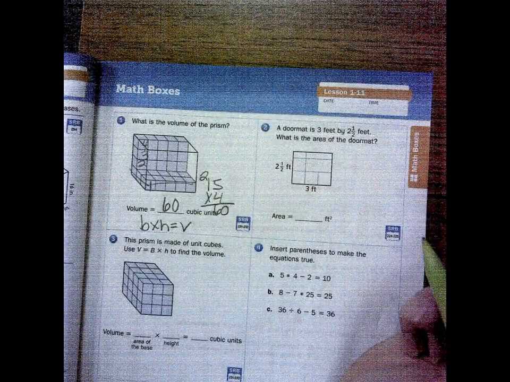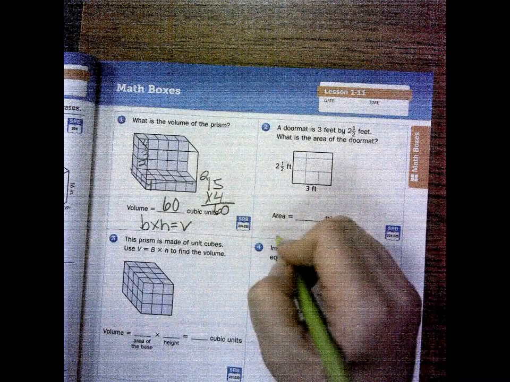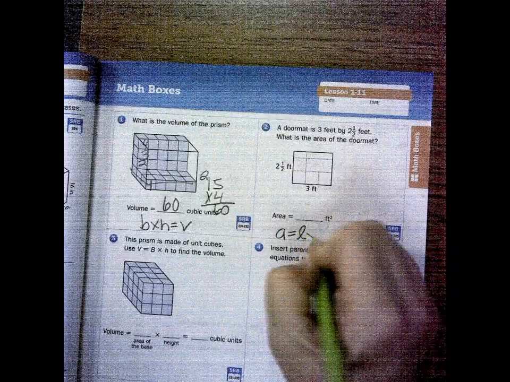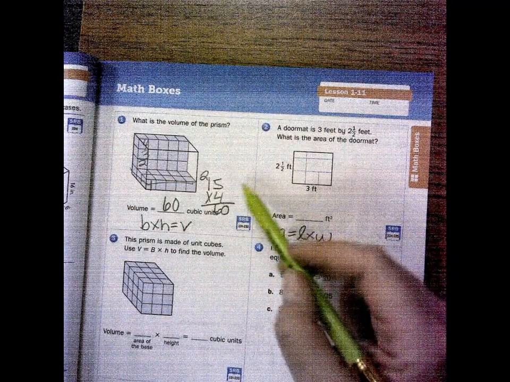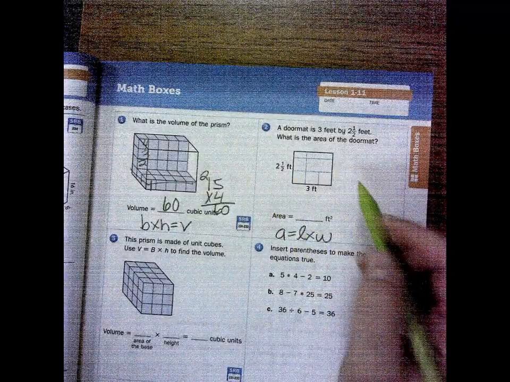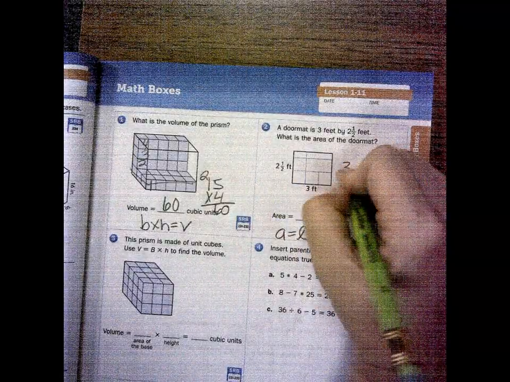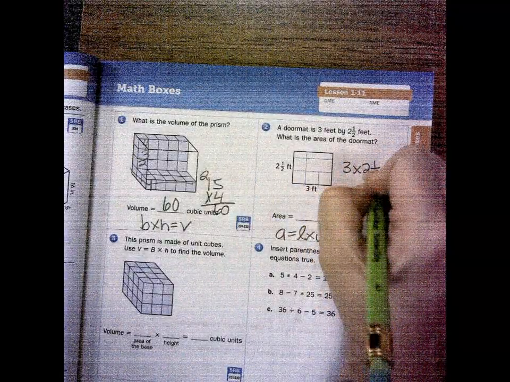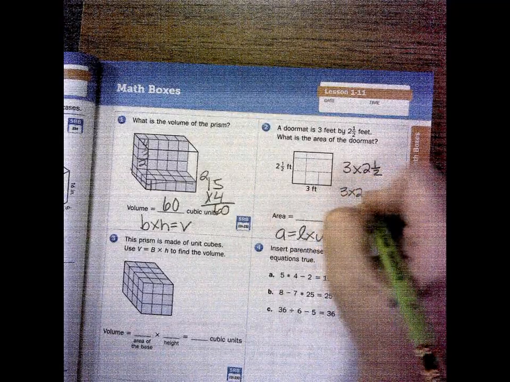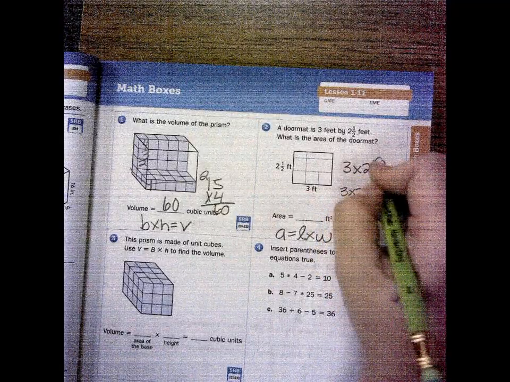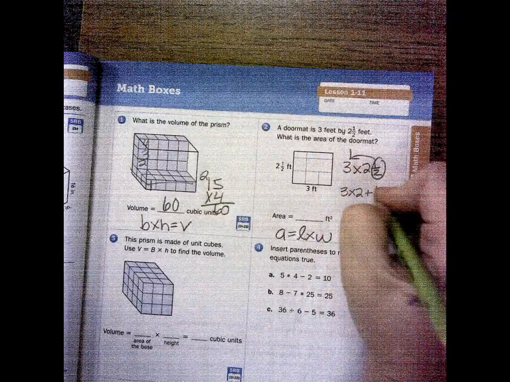Now here we're finding area. Remember, area equals length times width only. It's 2 dimensions, it's flat, unlike volume, which has 3 dimensions. So here you would do 3 times 2.5. And I know 3 times 2. But then I have to add the halves. How many halves do I need? I need 3 of them.